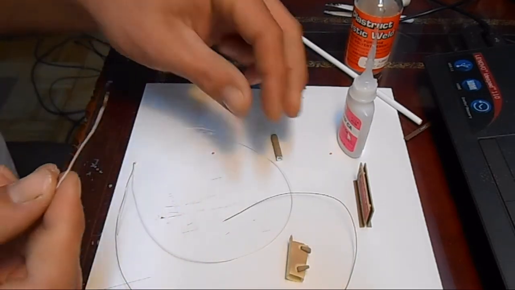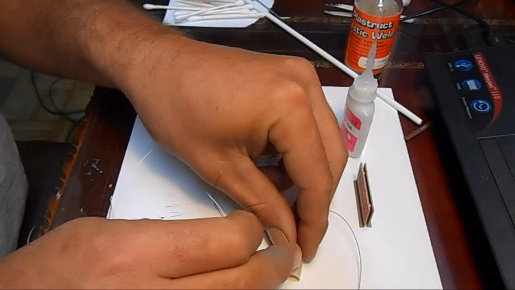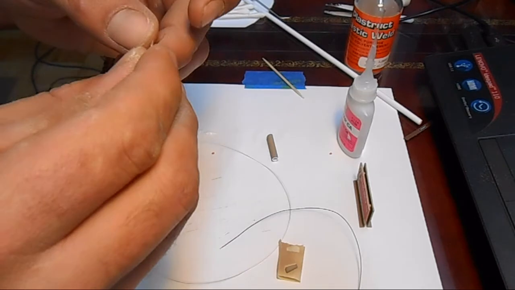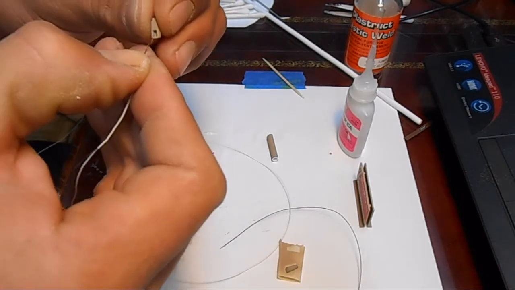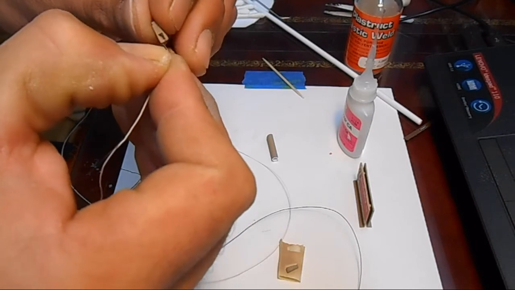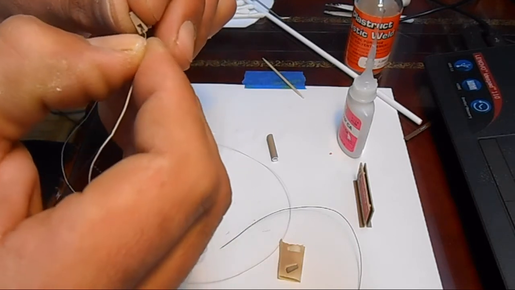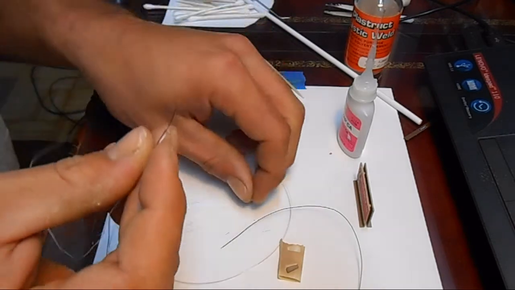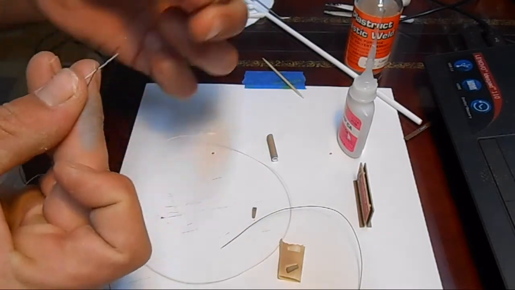Oh, you know what? Sorry about that. We're going to have to put the light fixtures on first. Okay. So we're going to feed the wires through the light fixtures. Oh yeah, let's cut these ones.